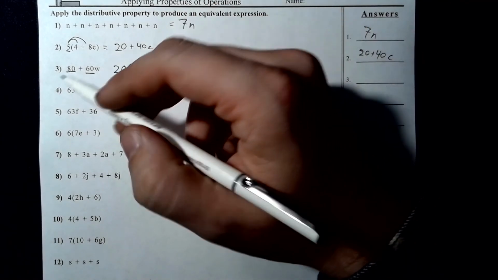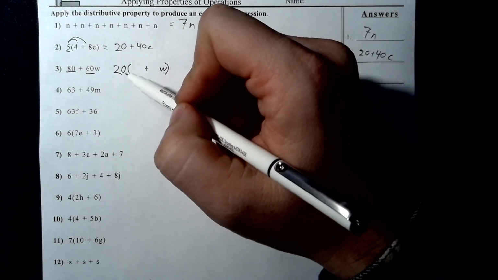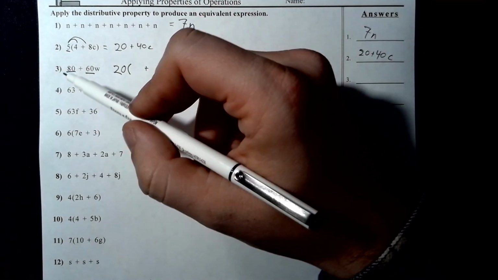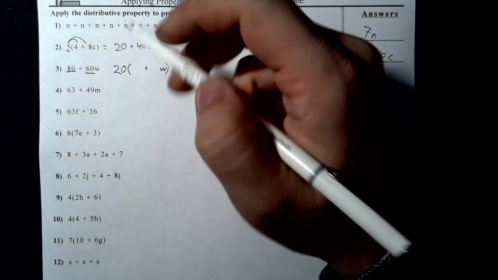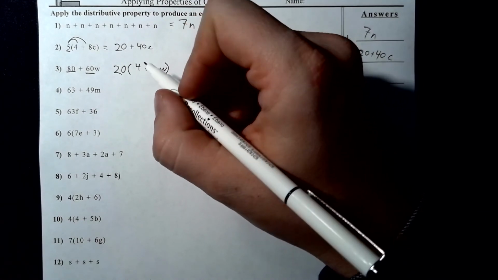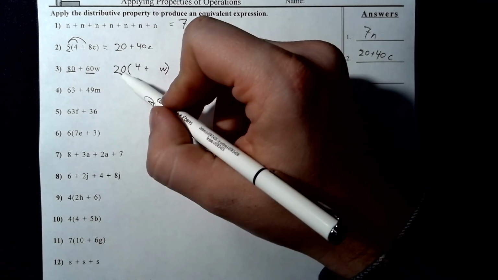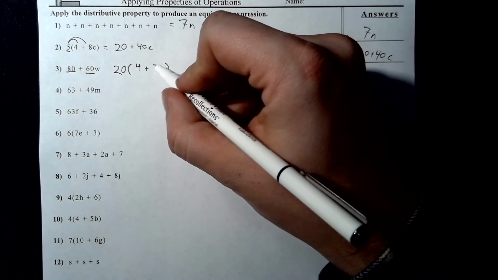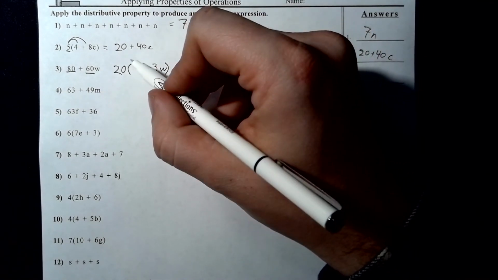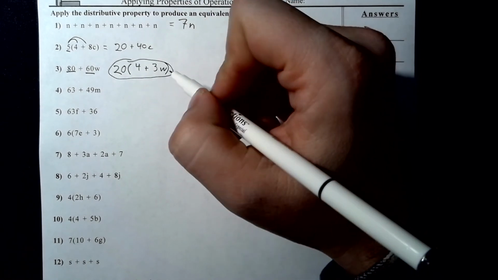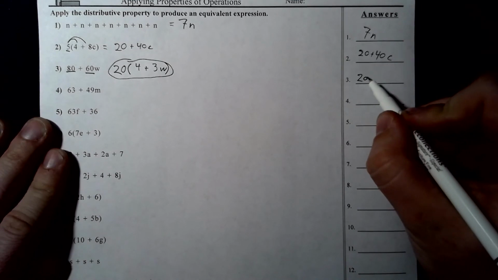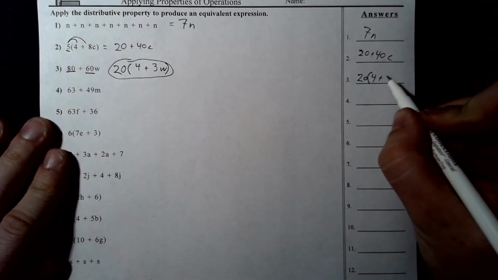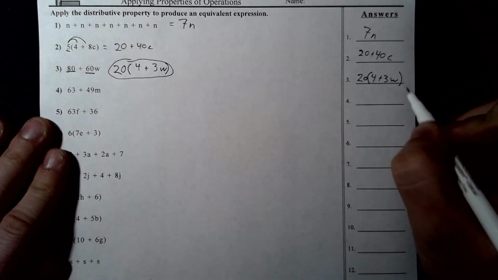And then I simply do 80 divided by my common factor. 80 divided by 20 is going to equal 4. 60 divided by 20 is going to equal 3. And this is all I will do to try to find an equivalent expression. 20 times 4 plus 3w.